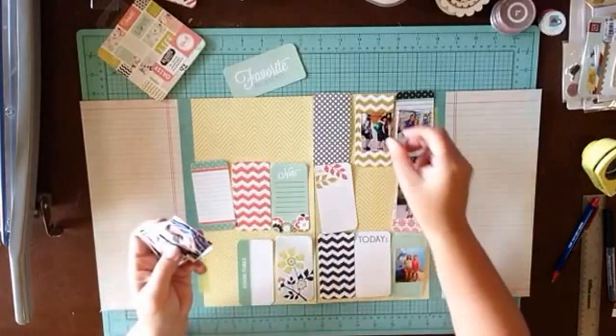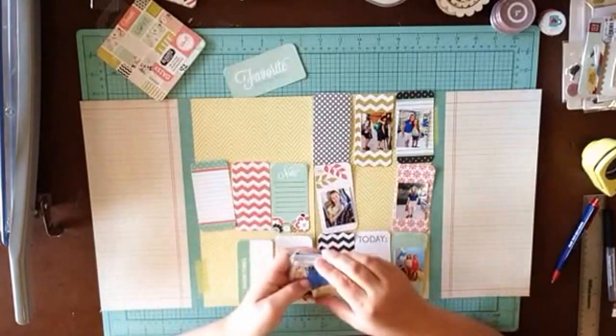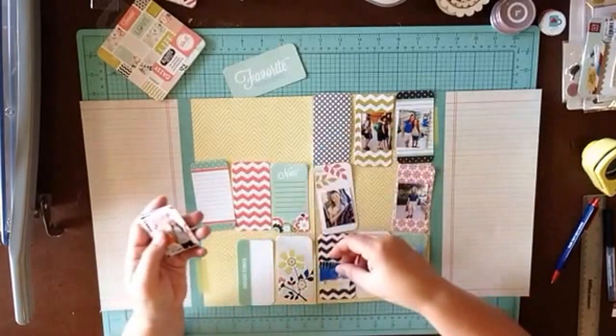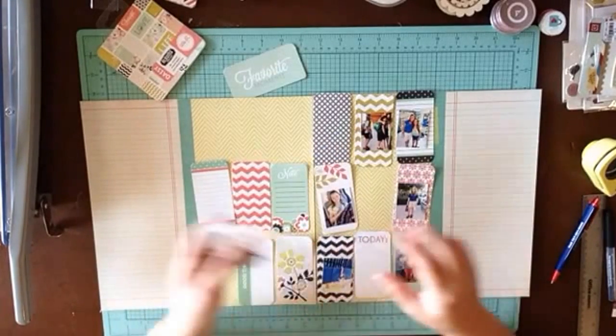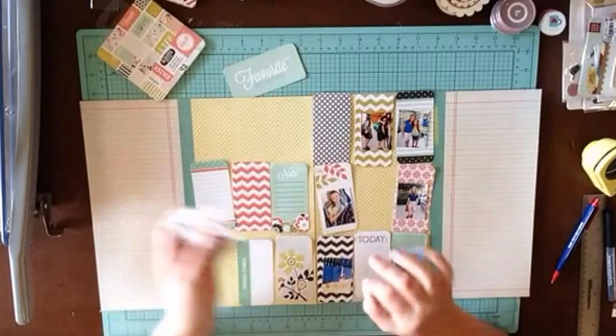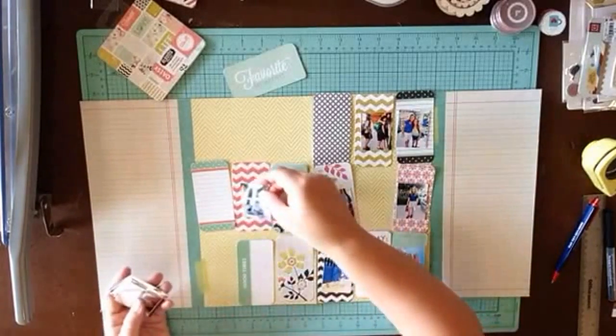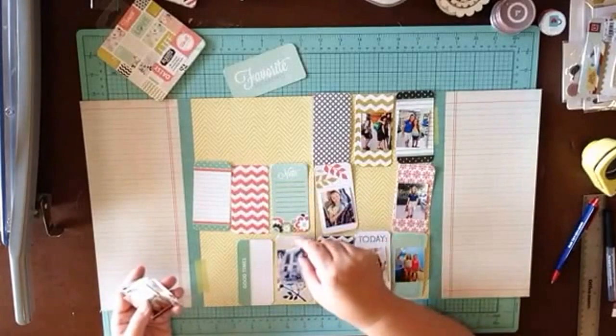And what will happen is I'll probably embellish some with washi tape and just adhere others down. And then what I think I might do later is on the computer make some computer journaling to put above and below. So I think that could be fun.